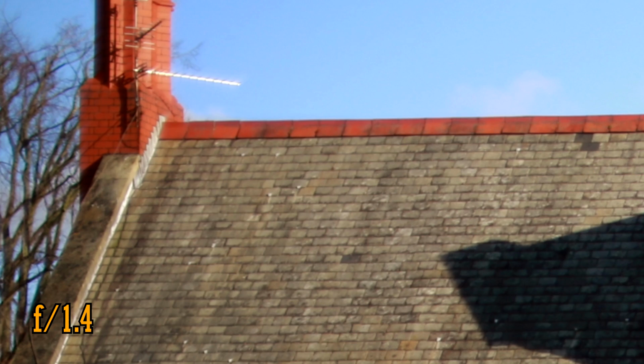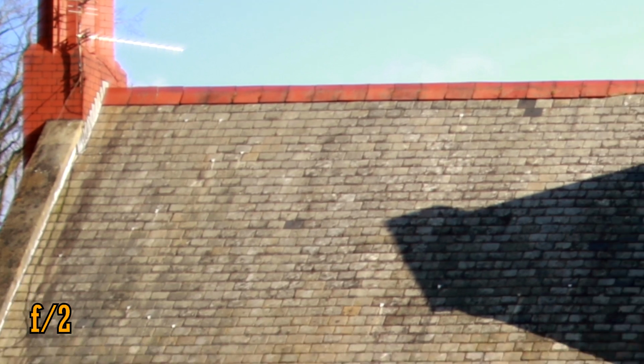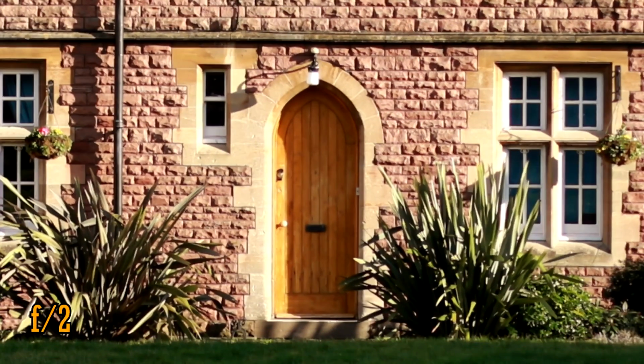When we stop down to f2, the corners are a bit brighter and sharper, and the picture quality in the middle of the frame is much better. The contrast levels are now fine, but we are still seeing a little ghosting.